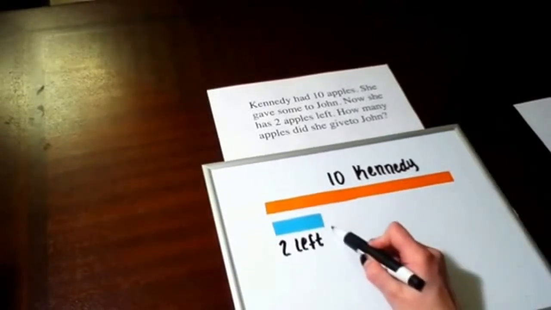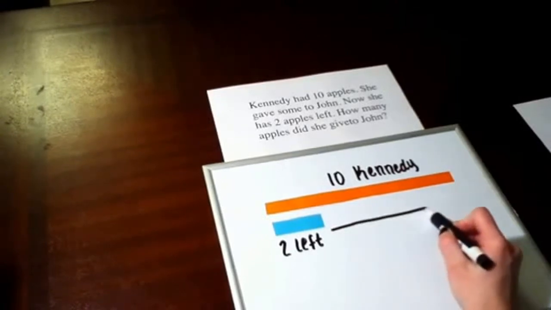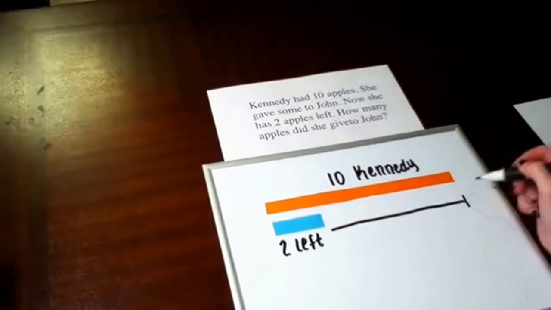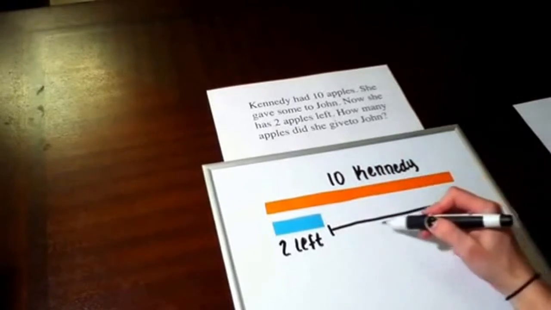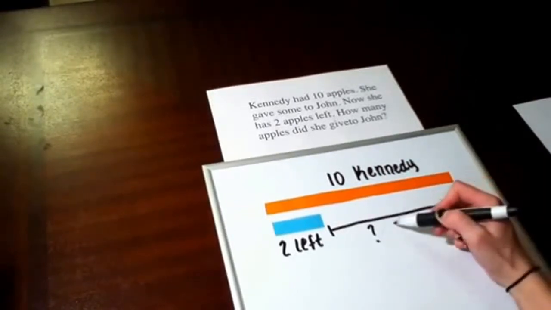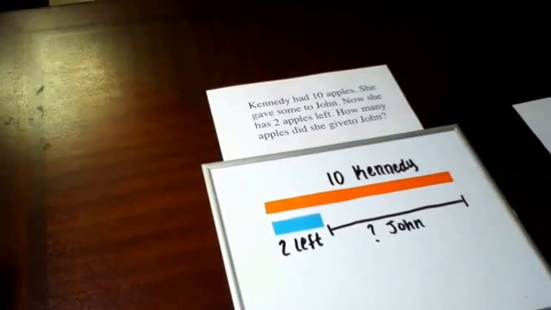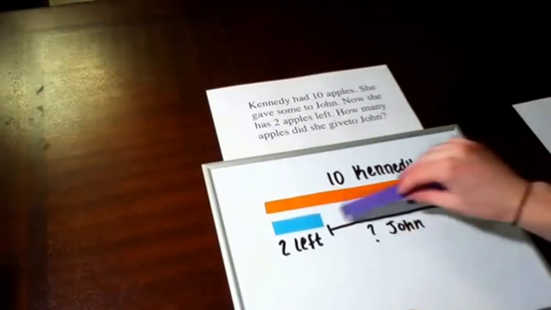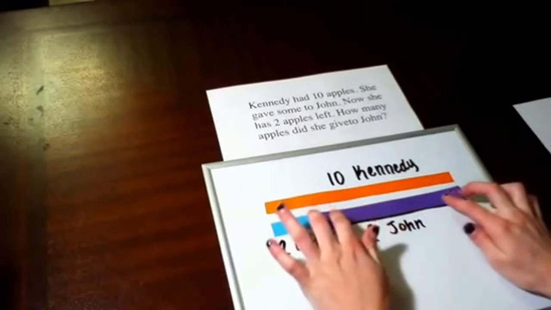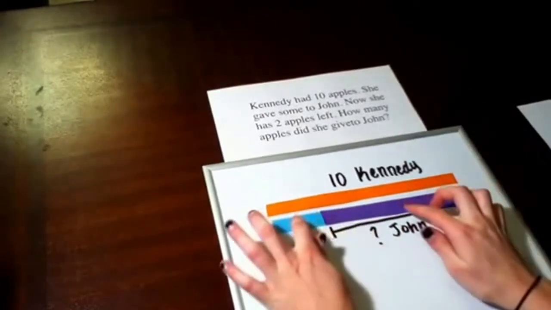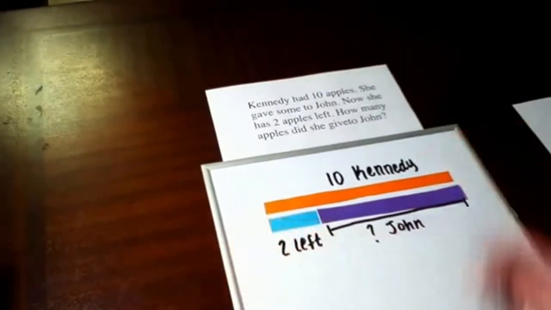So what we're looking for is this part right here. It's our question mark, and it's how many she gave to John. So we can put a strip in to show that that's what we're looking for. And we can see that these two pieces equal 10.